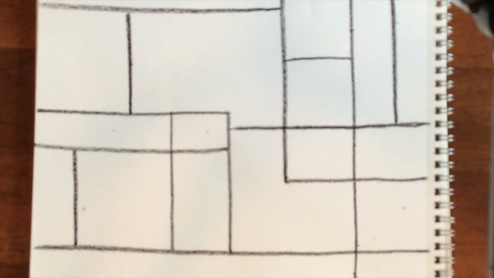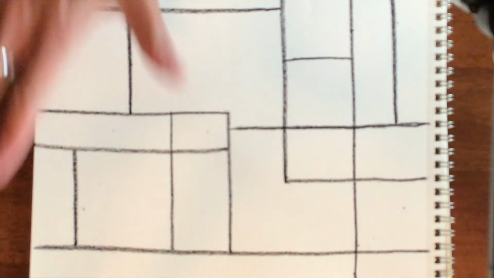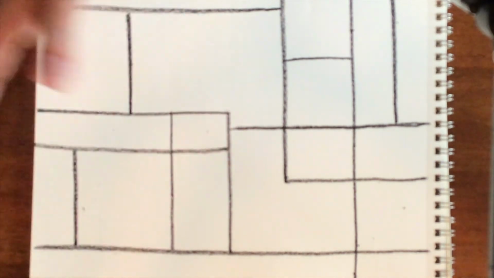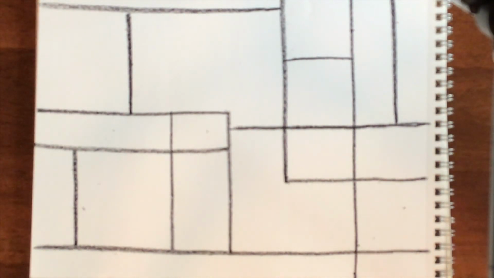Okay, so I don't have any shapes that are huge because we really don't want that. And I also don't have any shapes that are just teeny, teeny, tiny because we don't really want that. But I filled my page up. I don't have a whole lot of white space, like maybe more white space on one side than the other. It's pretty balanced, okay?